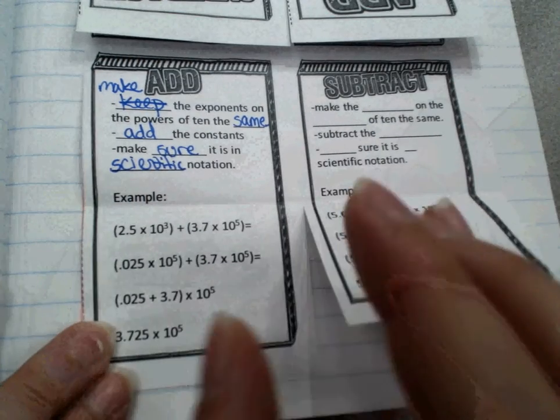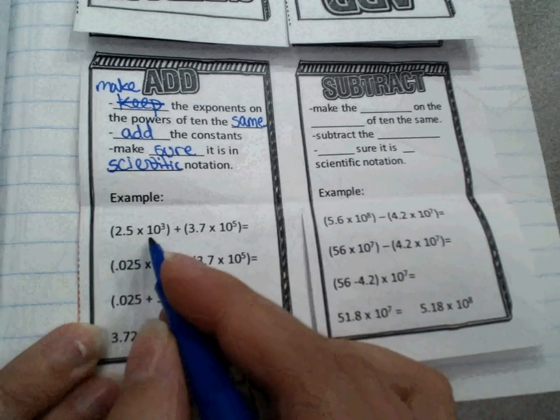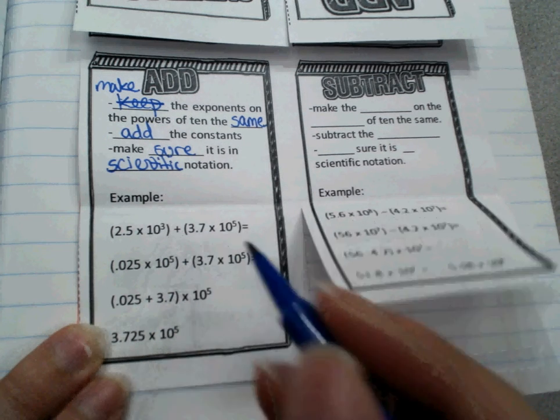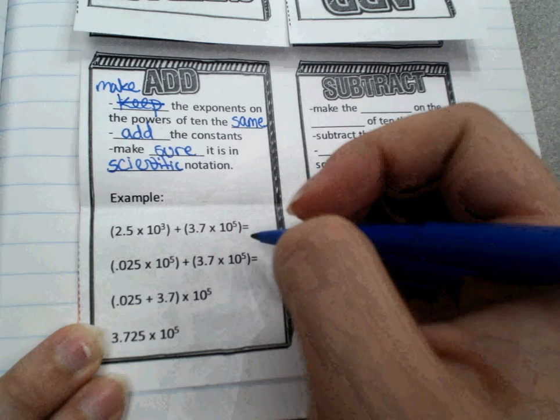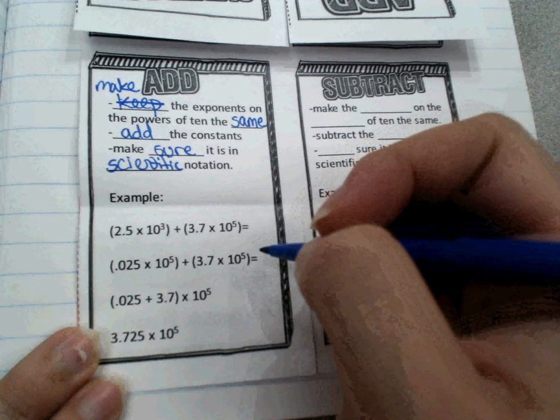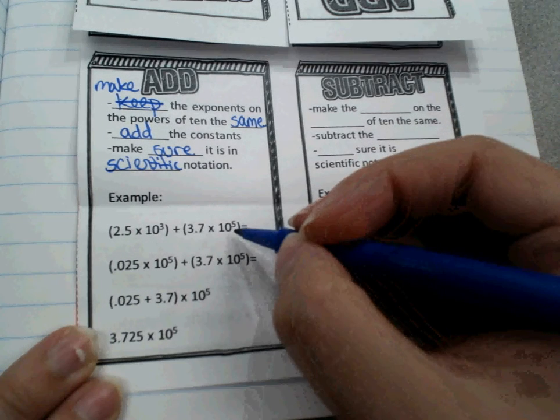So if we look at the example they give us, 2.5 times 10 to the third power plus 3 7/10 times 10 to the fifth power. Well, the exponents aren't the same, so you have to make them the same. Usually the best way to go is make them both the same as the greater exponent.